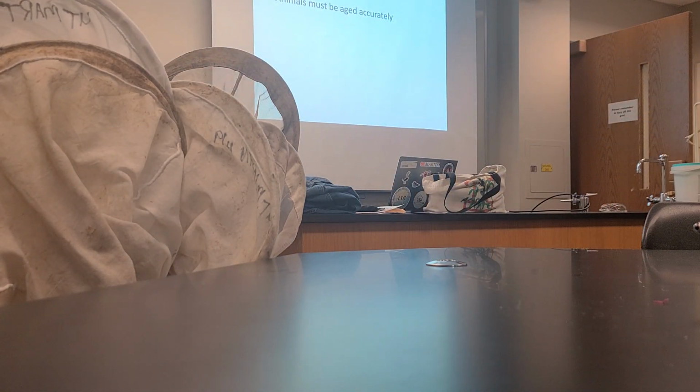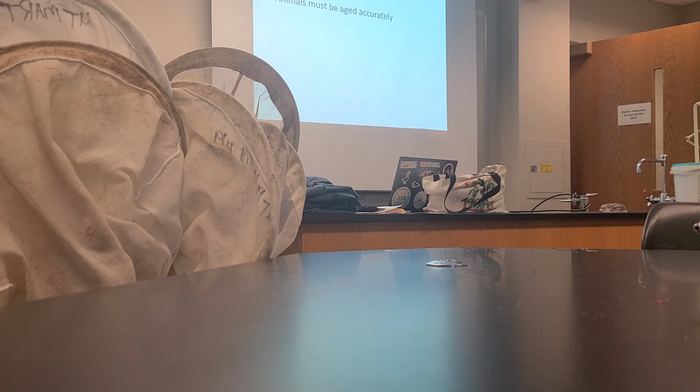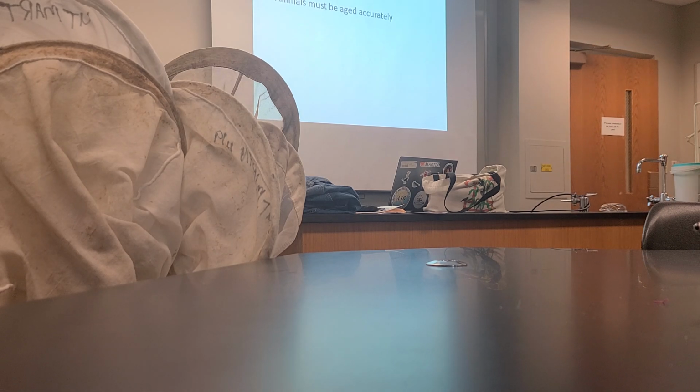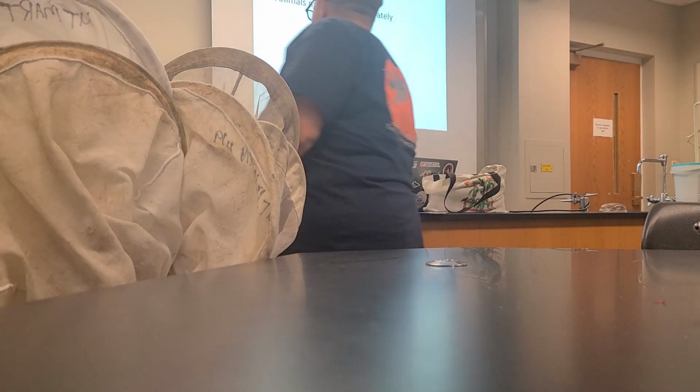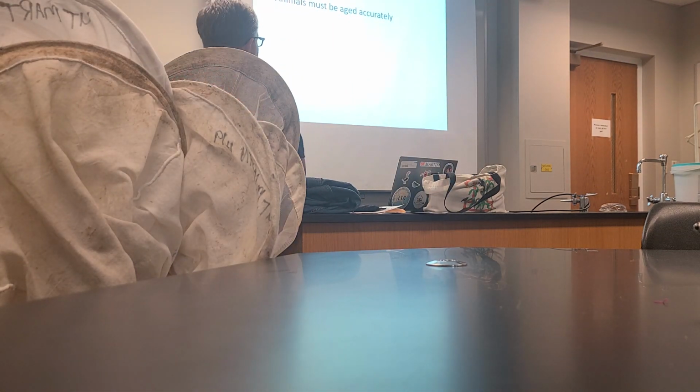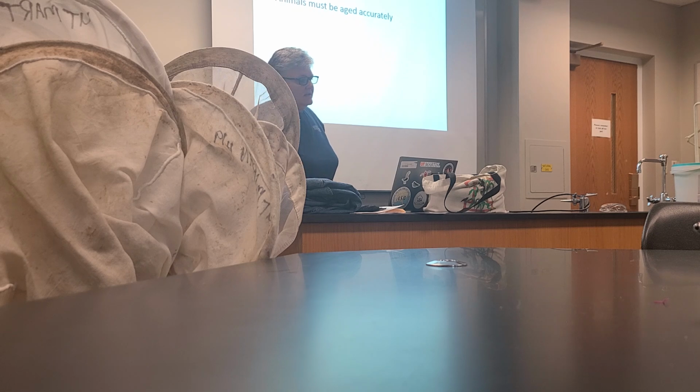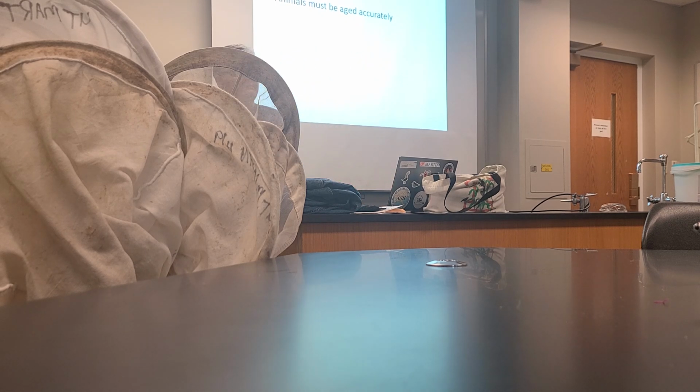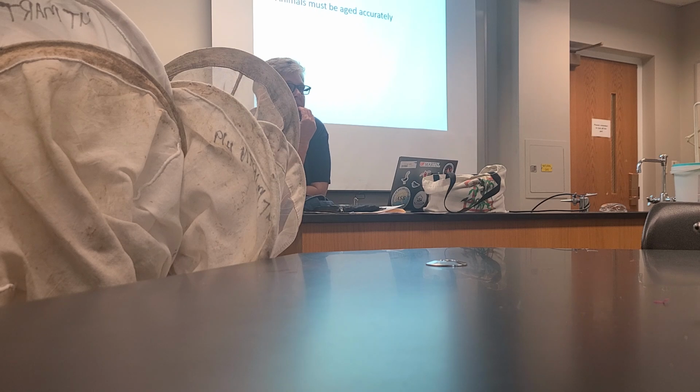So as we're building these life tables, remember that we are building static life tables, not dynamic life tables. And so there are some assumptions. Number one is that we age the animals correctly. You need a good method to do that. I've kind of already mentioned that a few times. But even within those methods, there is error.